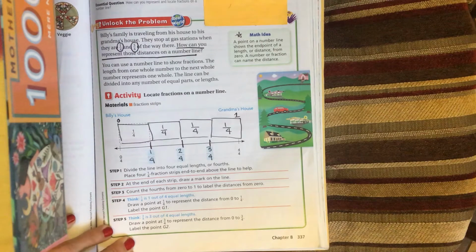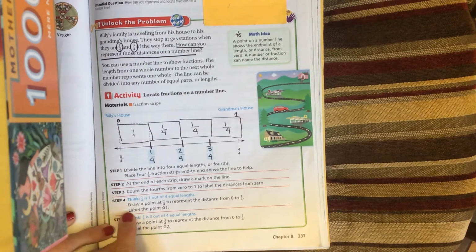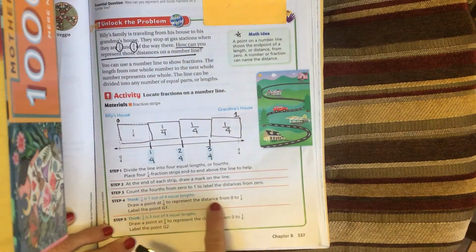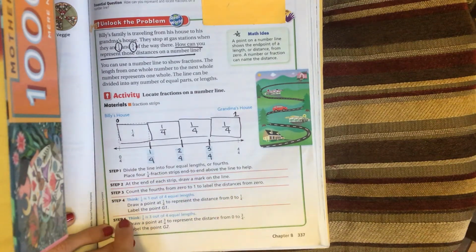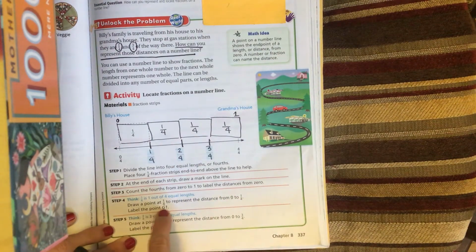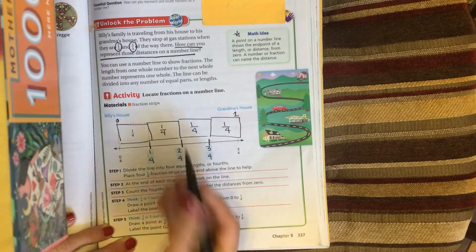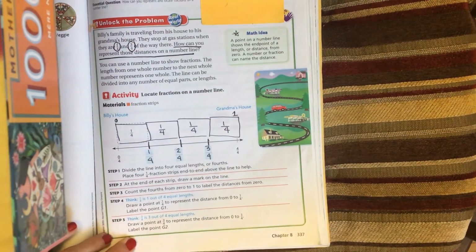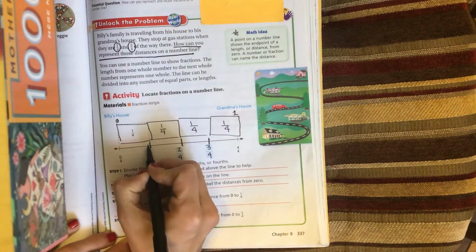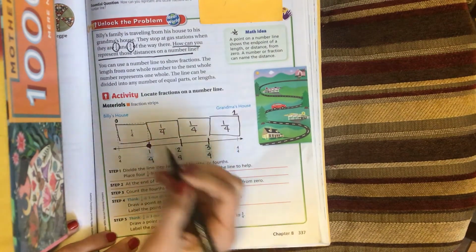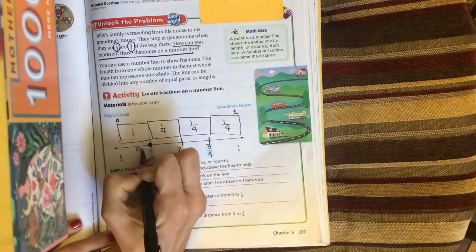Okay, last 2 steps. Step 4, draw a point at 1/4 to represent the distance from 0 to 1/4 and label the point G1. So now we need to go on the number line. We need to go right where 1/4 is. We're going to draw a dot and we're going to label it G1.